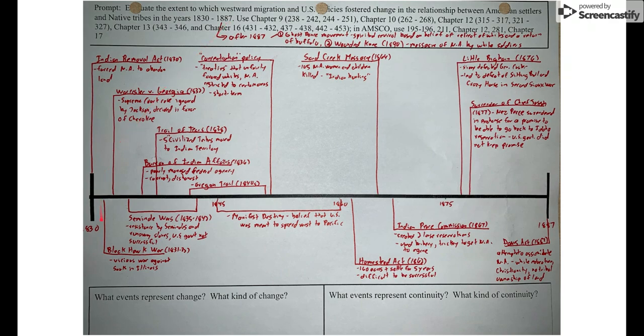Okay, so 1830 begins our timeline for our graphic organizer here, and that start was chosen because that's the Indian Removal Act under Andrew Jackson. This is where Native Americans were kind of forced to abandon their land. We're talking about the Cherokee and the tribes in the southeast, like in the Georgia area.